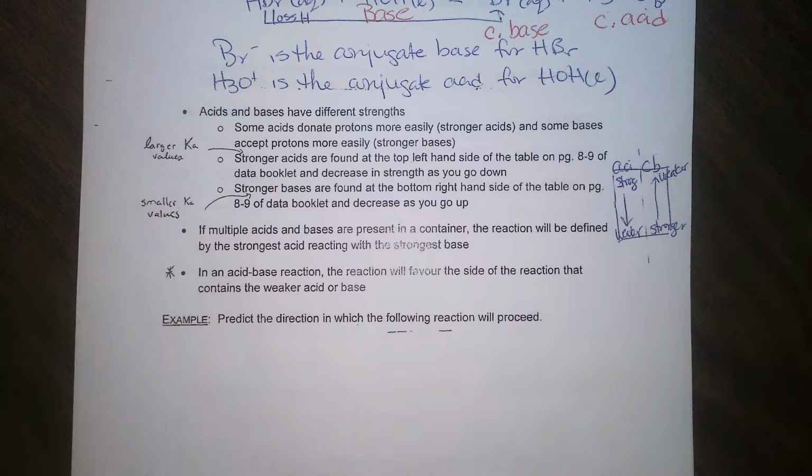We've already seen that pattern. Strong goes up on the base side. Strong bases have a really small Ka value, and strong acids have a really large Ka value.